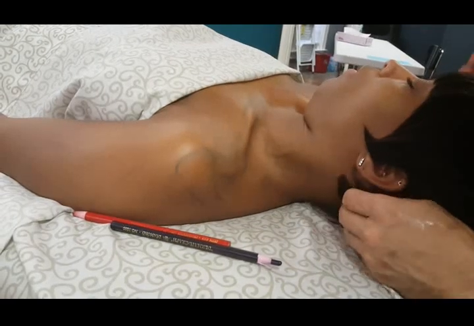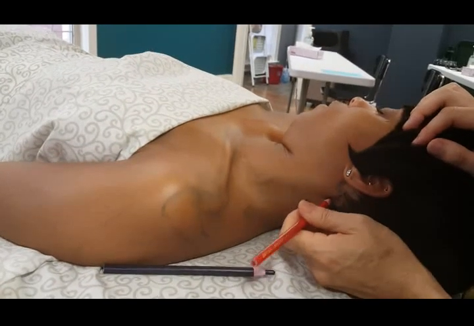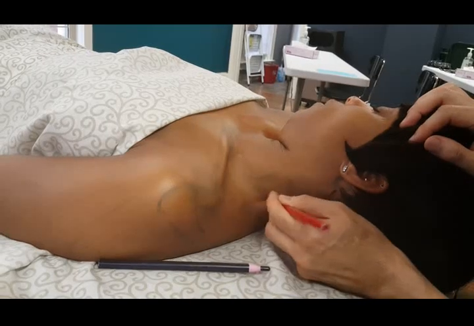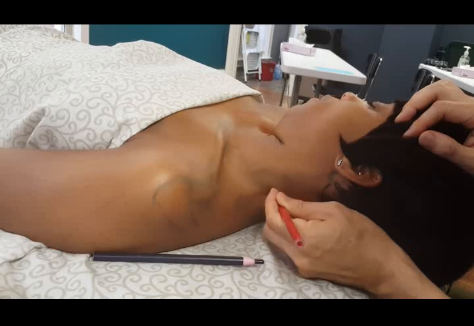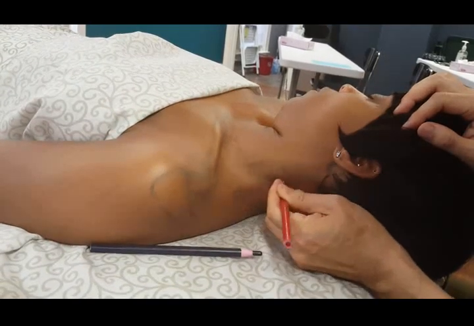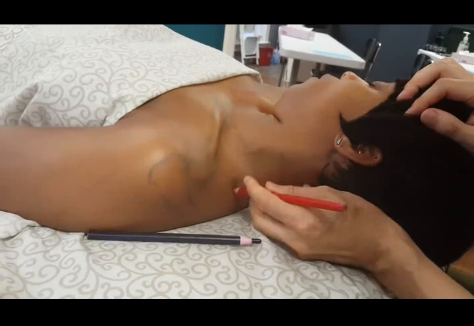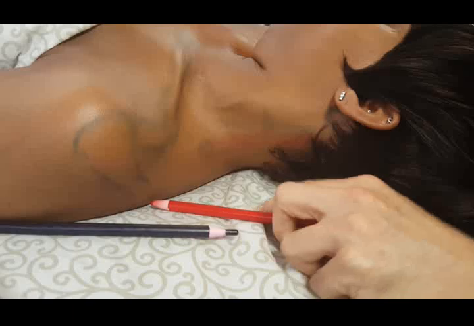So levator scapula will draw from these upper cervicals to there, right? So here we go. Levator scapula, this top portion goes to this piece here, and this bottom portion goes to that piece there. So there's a little bit of a twist to this muscle. It's going to have this interesting little curve to it, right? So that's levator scapula right there.